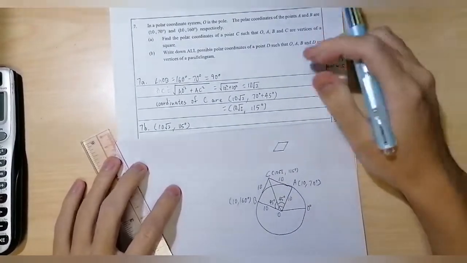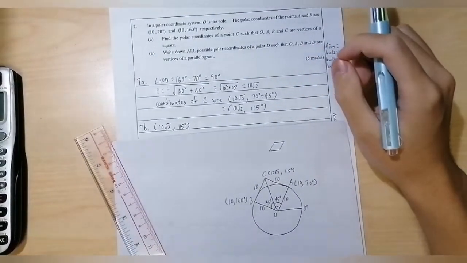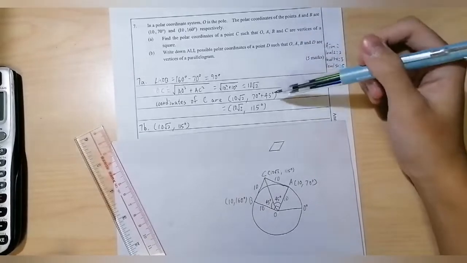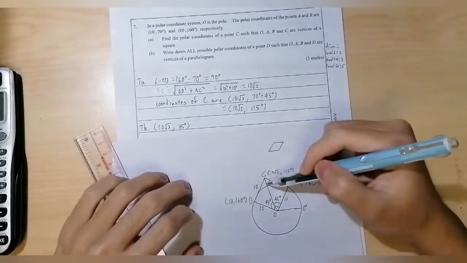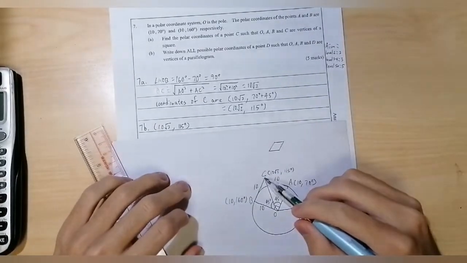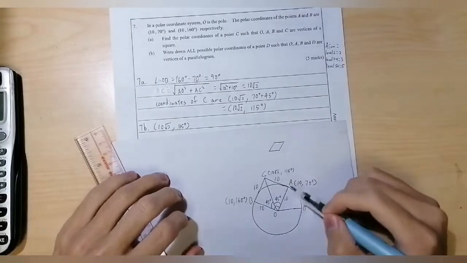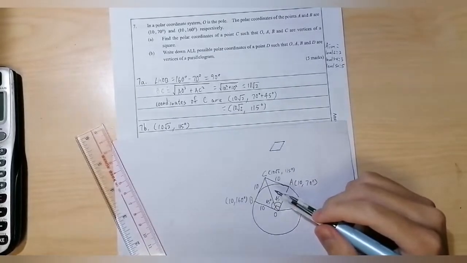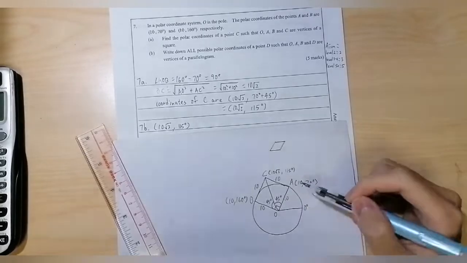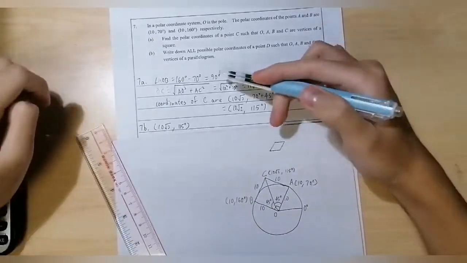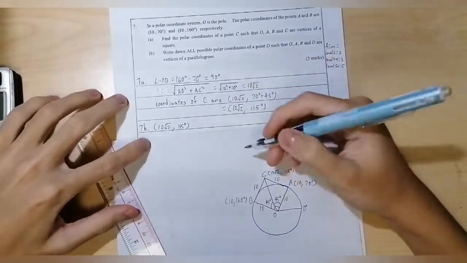It has all of the properties of a parallelogram. So if point D is at point C right here, it will form a square with O, A and B. So this is our first answer.